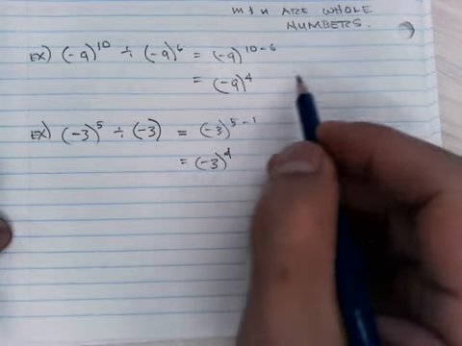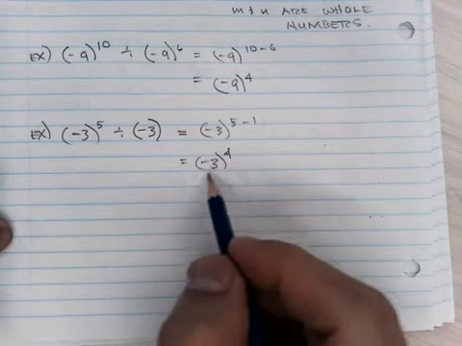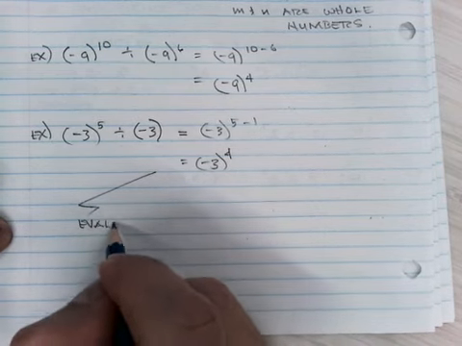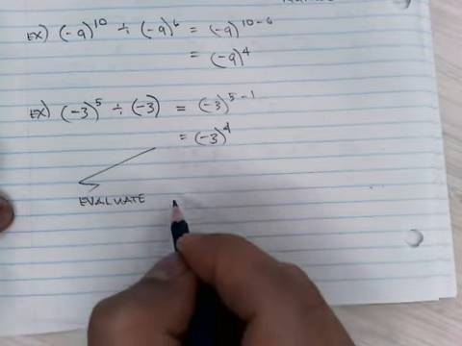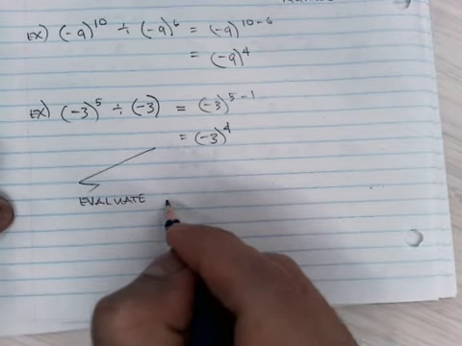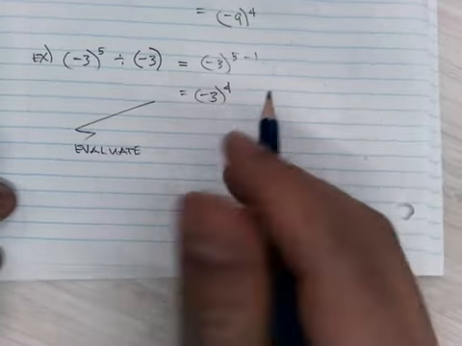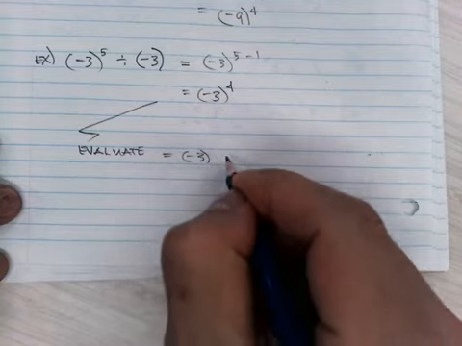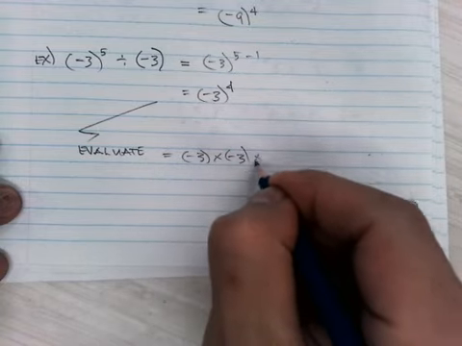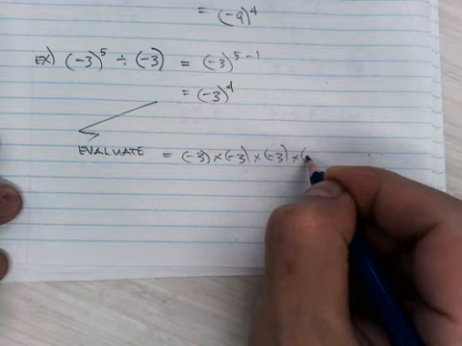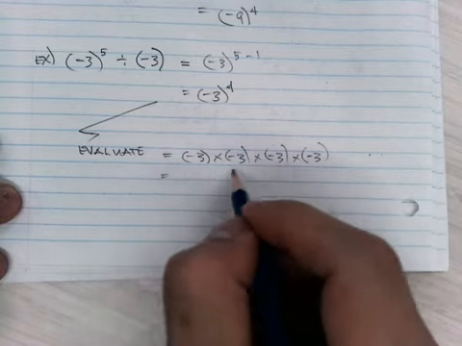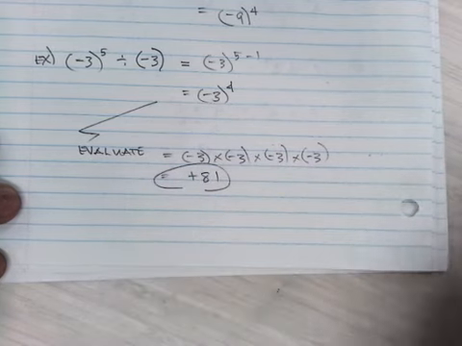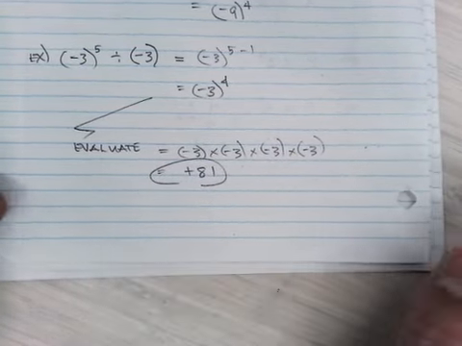Now, I'm not evaluating any of this. If it asks you to evaluate, then you will have to type this in your calculator and find out what it is, and actually calculate it. So this is -3 times -3 as a repeated multiplication, but in your calculator, -3 to the 4 will be +9 times +9, which is +81. So you might be asked to do that much also.